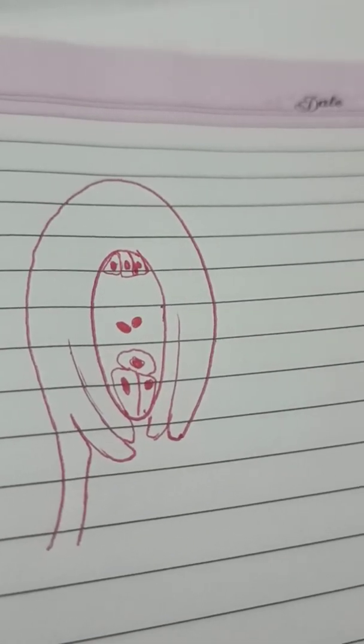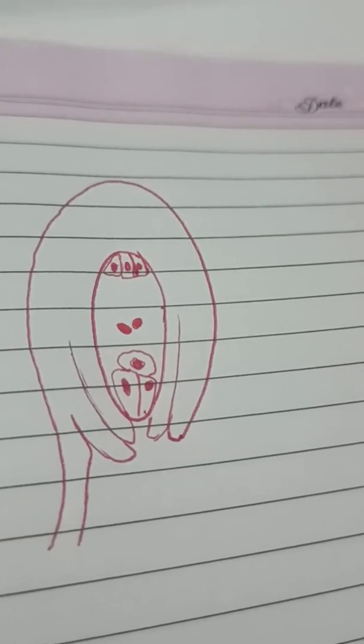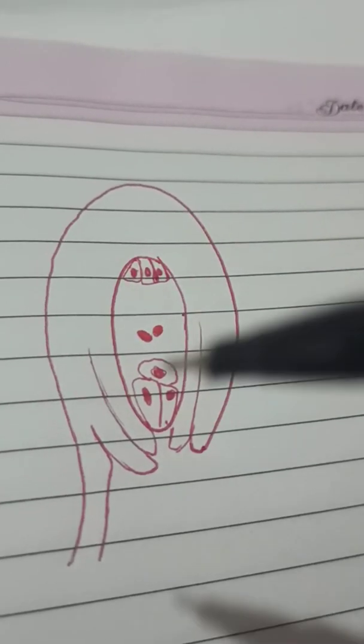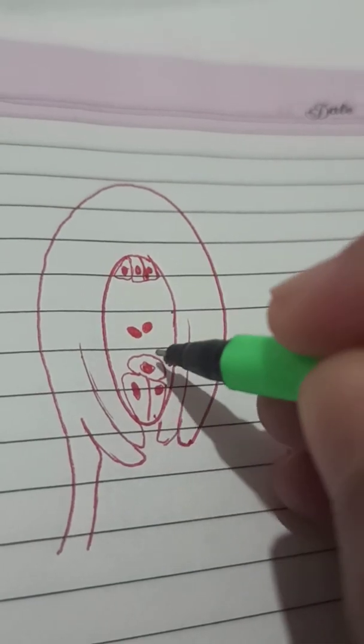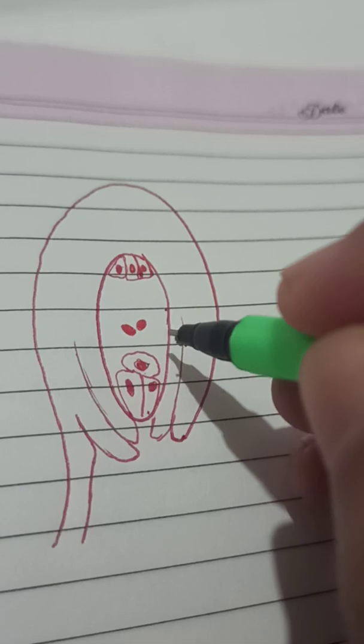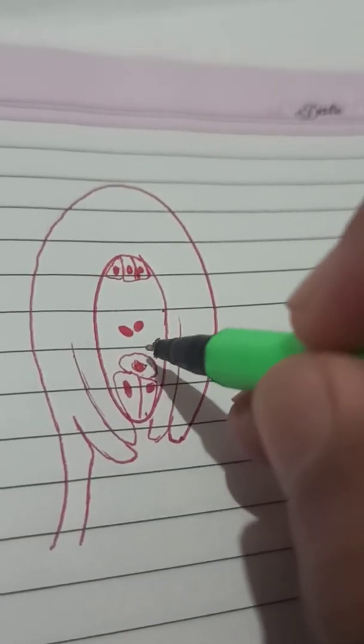Now in some cases it has been noticed that alternative things happen, other than this normal process of sexual reproduction. Instead of developing one single embryo, sometimes two embryos develop, emerging from the same place.